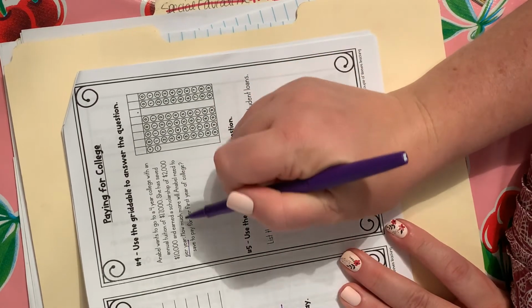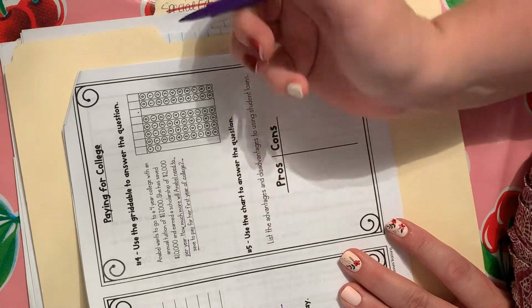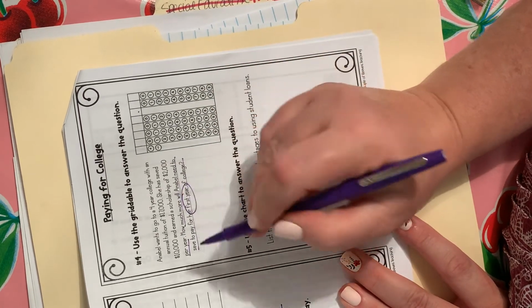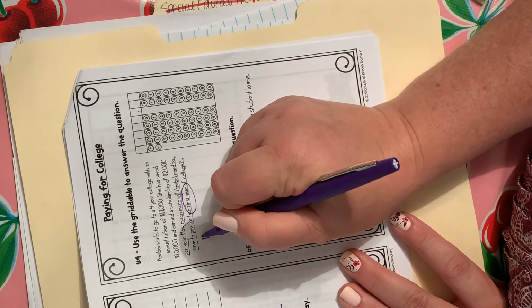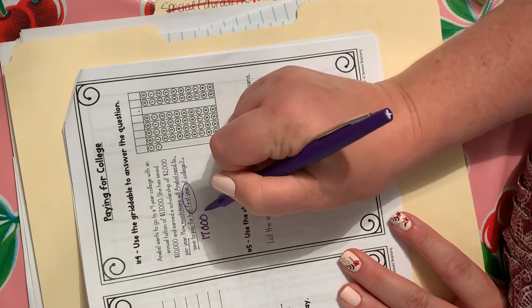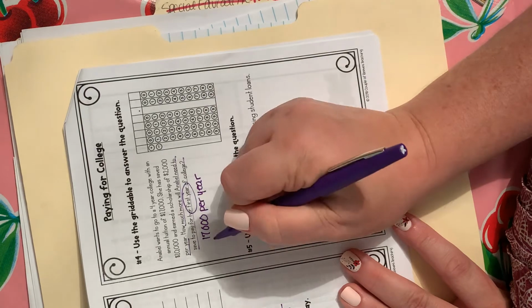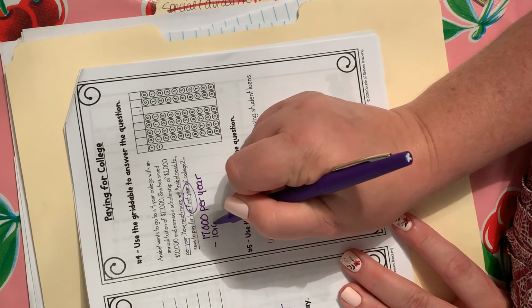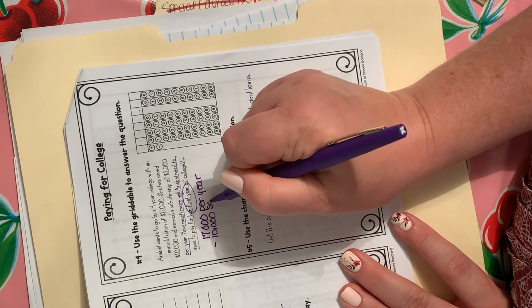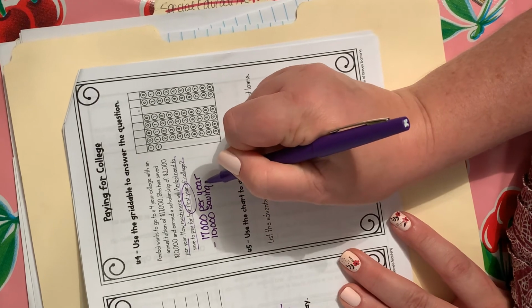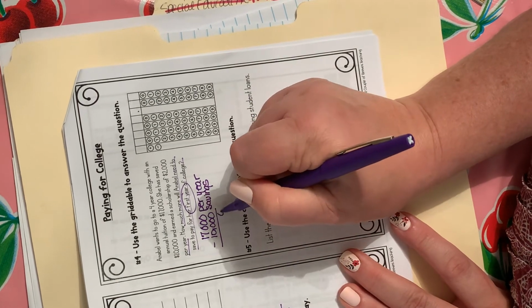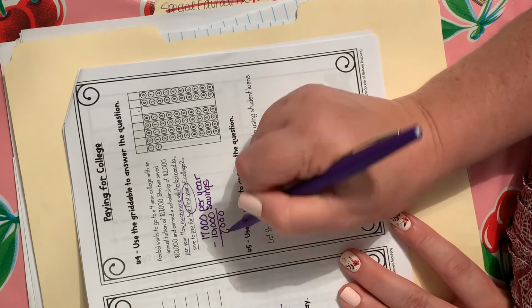Okay, so this one is pretty easy because we're only talking about the first year. So she's going to go to school at $17,000 per year. She's saved $10,000, so I can subtract that. And that gives me $7,000.